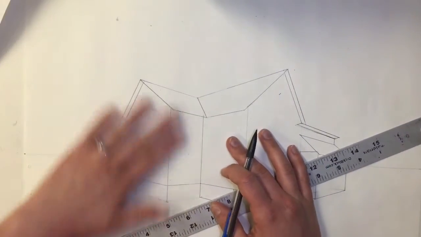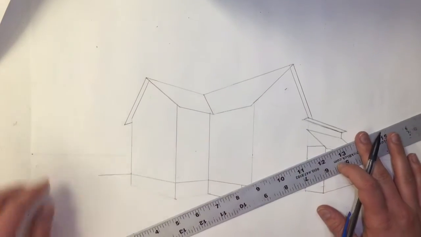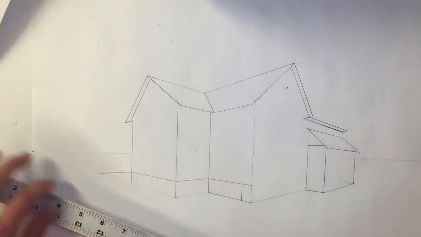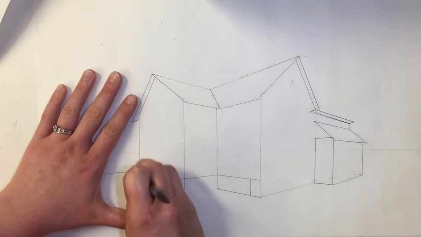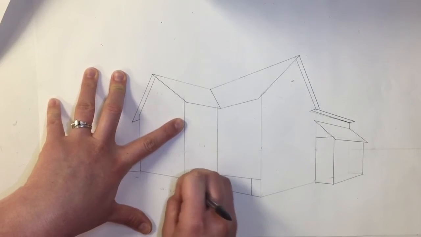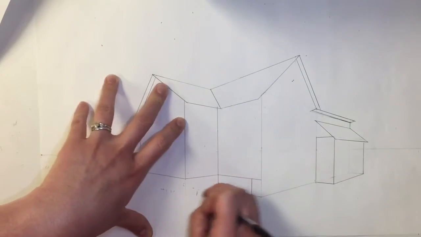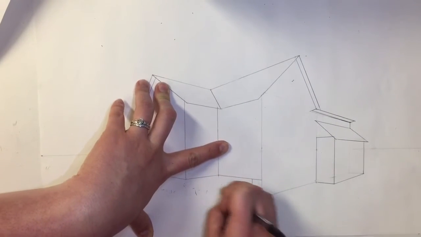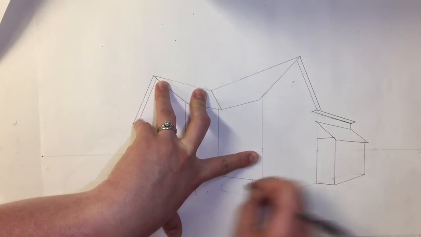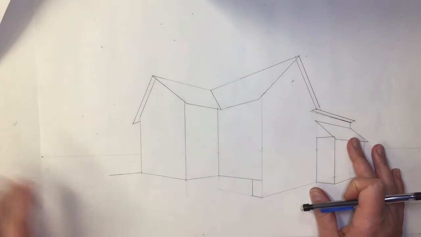And it doesn't have to be anything exact, just however wide you want your porch sticking out. And then you can actually erase this bottom part of the house because we won't see it. The porch is going to be right over top of it. So all these lines in here up to this point can go away.